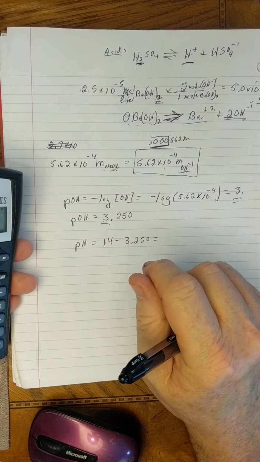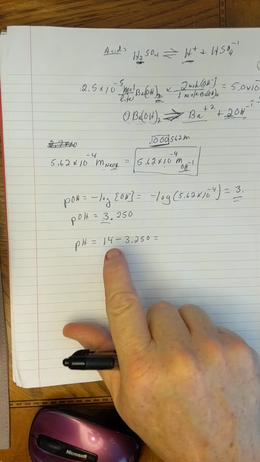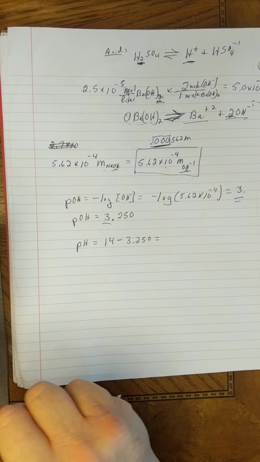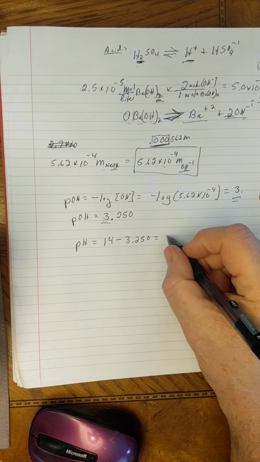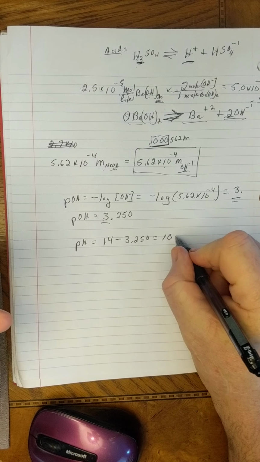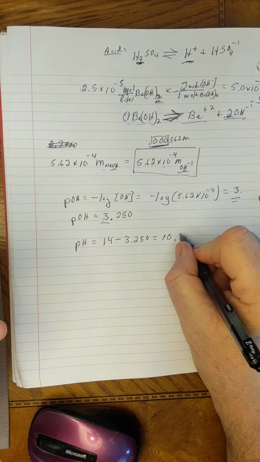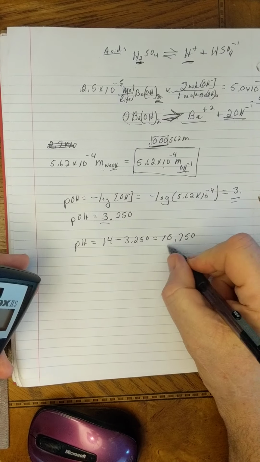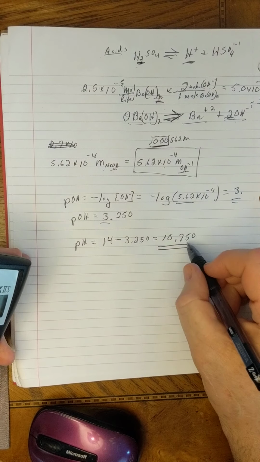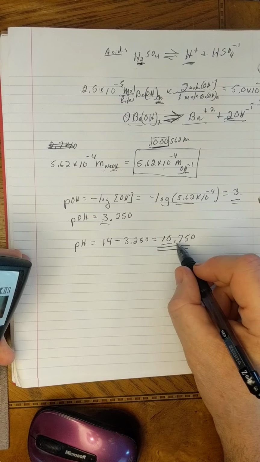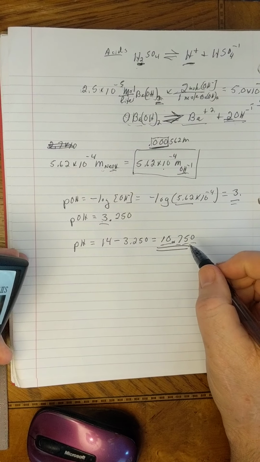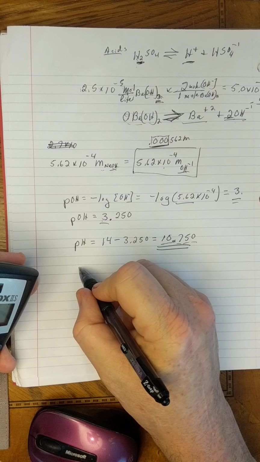I'll tell you a little secret here, honestly. Instead of me going 14 minus that, I just go minus 14, and I'll show you why in a second. This number comes out to be positive, and I know it's negative there, but it comes out to be positive 10.750. Now that's my pH. Okay, and I got 3 sig figs. The 10 doesn't count for sig figs. My sig figs are 1, 2, 3.